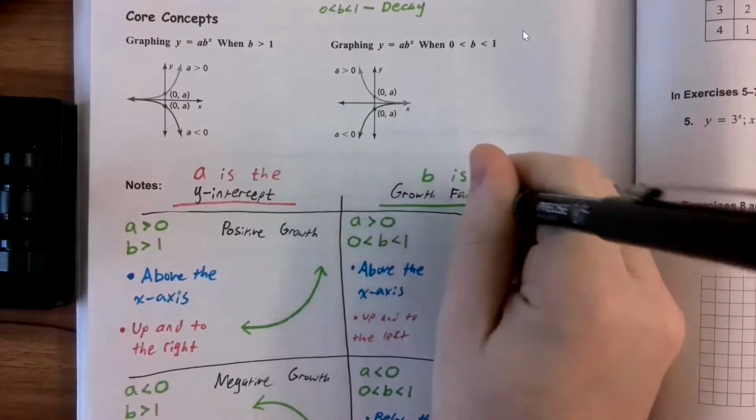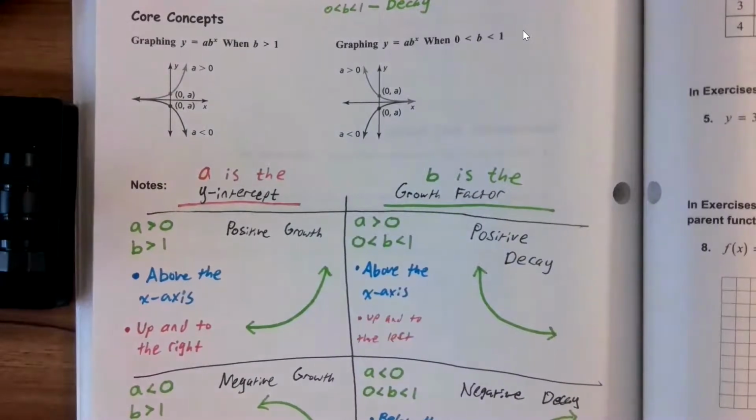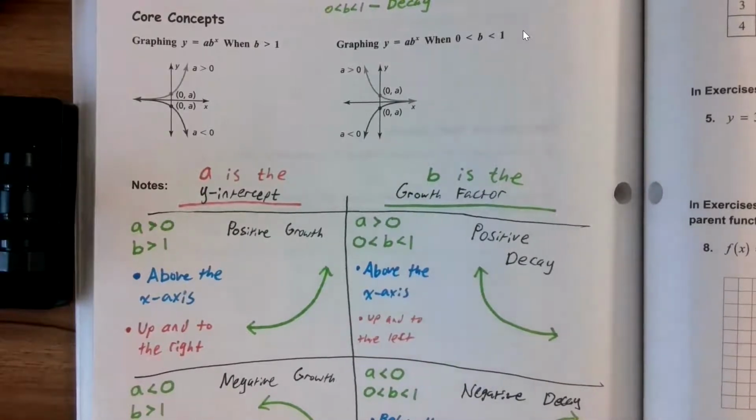If you have a high growth factor, it means that you are growing very quickly or getting very, very negative very quickly. If you have a small growth factor, it means you are decaying, slowly pushing yourself towards zero. So this is what we have so far.